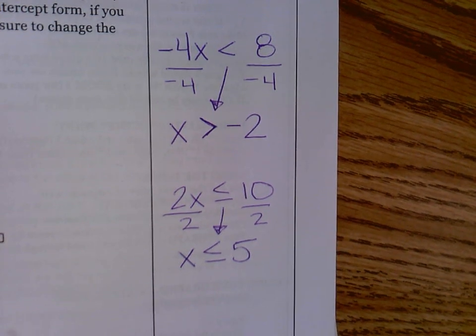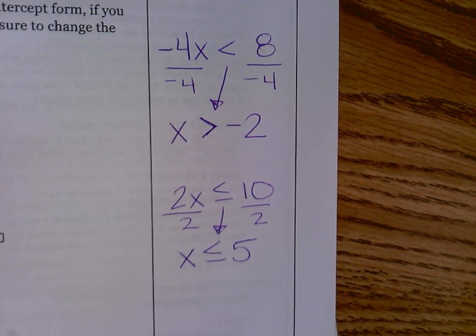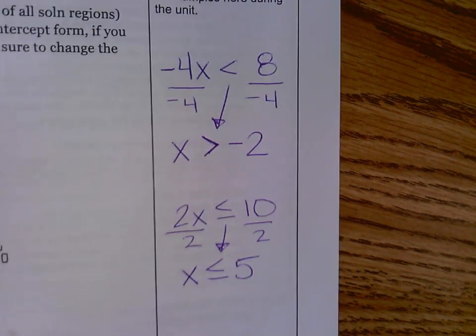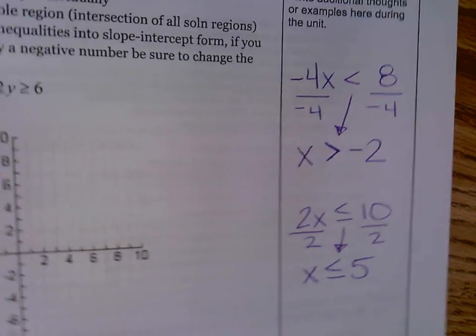People haven't really solved inequalities, though. You should have looked at this a little bit, maybe in pre-algebra, solving inequalities, but you haven't probably used it since then. So I'm kind of throwing in background information of algebra.